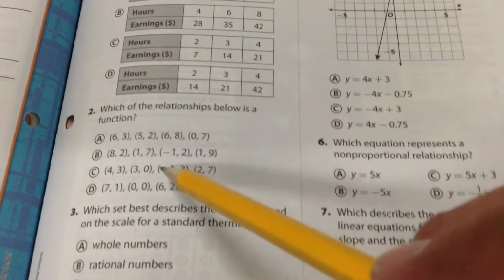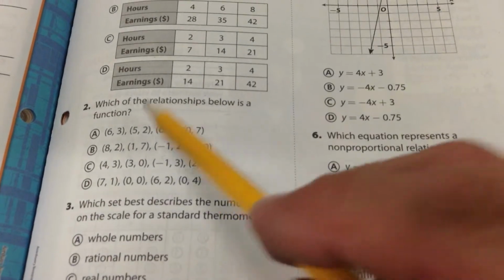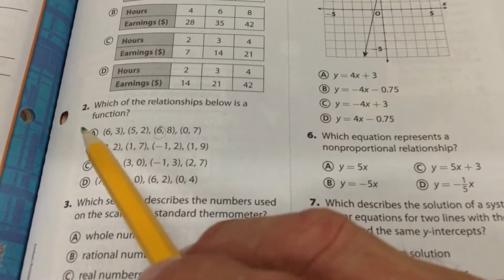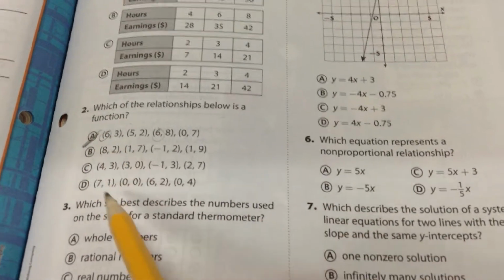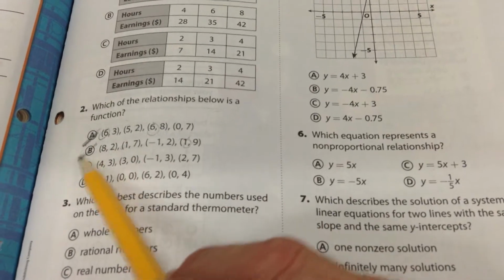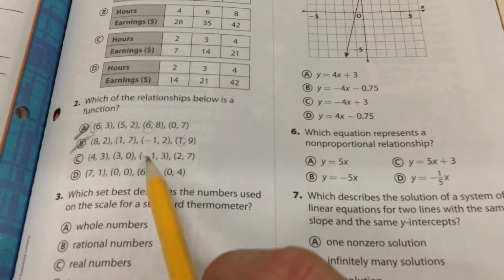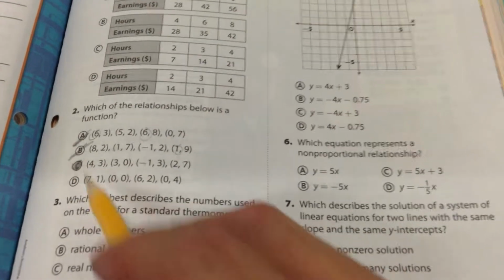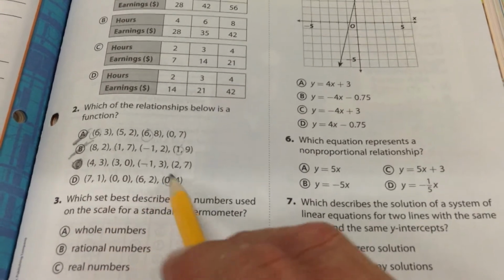Okay, so this one, is this a function? Which of these relationships below is a function? 6, 5, 6. Those two sixes means it's not a function. 8, 1, -1, 1. Since these ones repeat, that's not a function. 4, 3, -1, 2. The x did not repeat. That's your answer. I'm guessing one of these repeats down here. Yep, the 0 repeats. So that's that one.